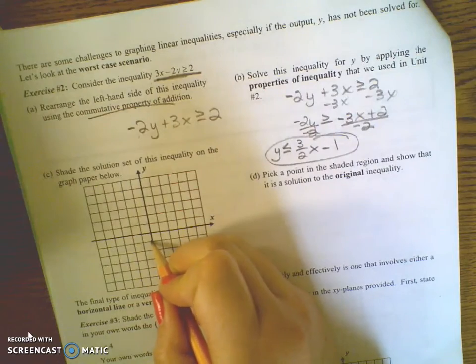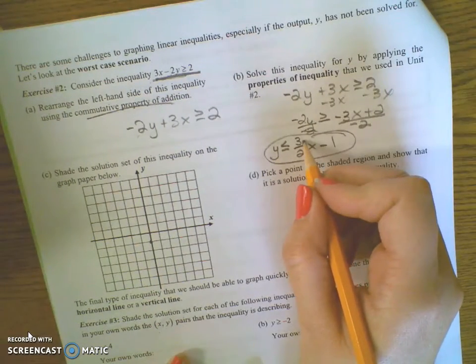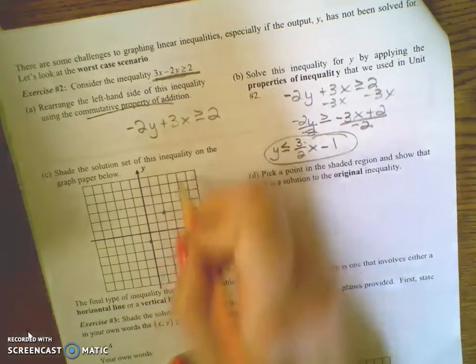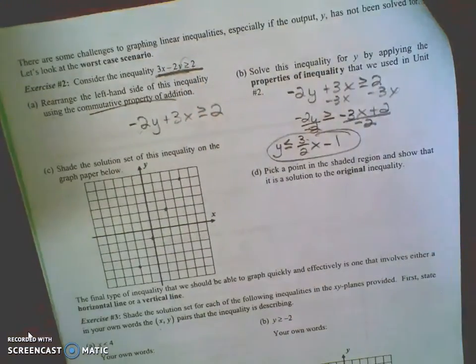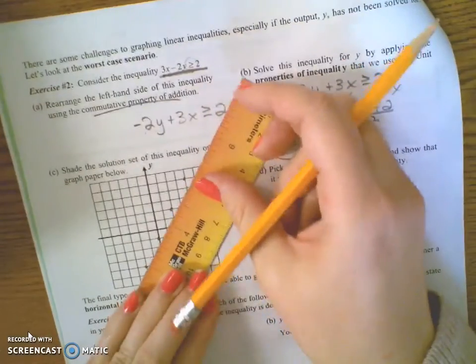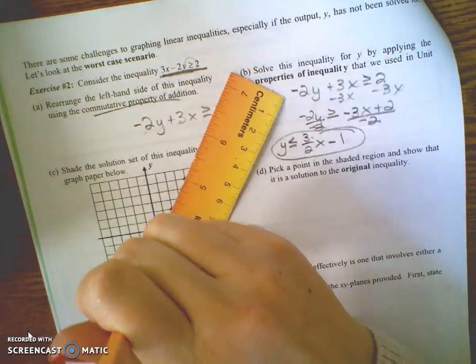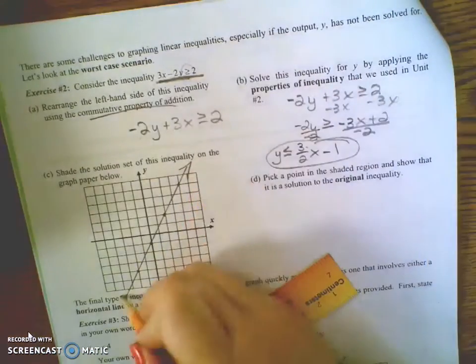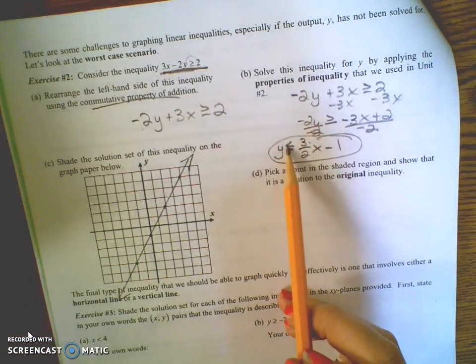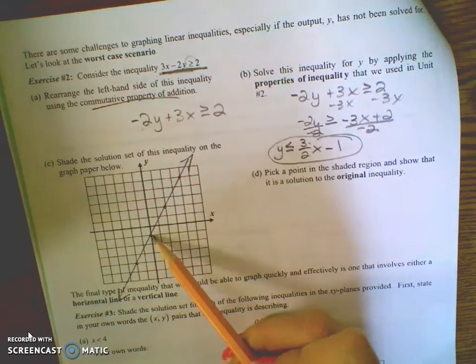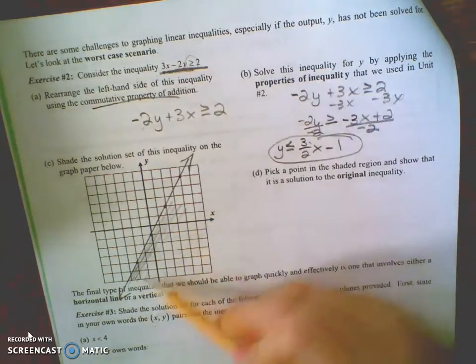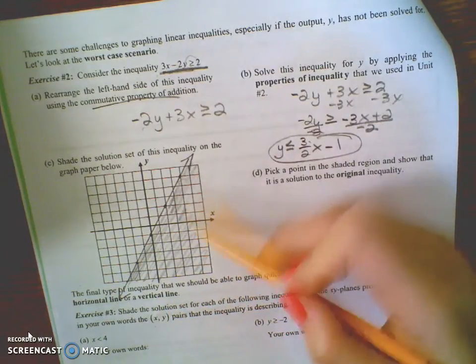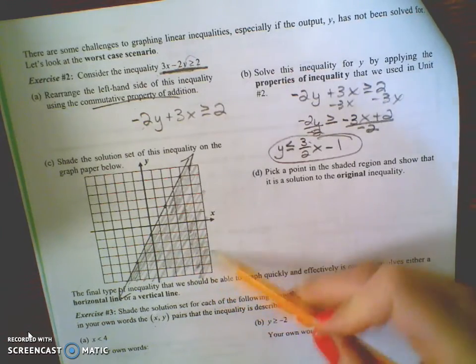So y-intercept of negative 1. Slope is 3 divided by 2, so up 3 over 2. And this one, since we have that, it's going to be a solid line. So I can just draw a nice solid line connecting my points. And then notice that it says that y is less than. So that means we're going to shade the part where y is less than that. So I'm looking at my y-axis, and everything below it is where I'm shading, everything that includes that on my boundary.